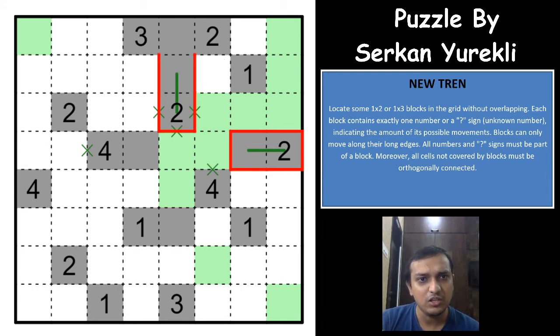Okay, for this 3, I can directly mark a cross here, because you cannot have a block towards its left, because then you'll have only 2 possible movements remaining. It can go towards its right, it cannot go towards the bottom also. So if you go towards the bottom, you have only one movement possible, which means that this block will be taken by the 3.